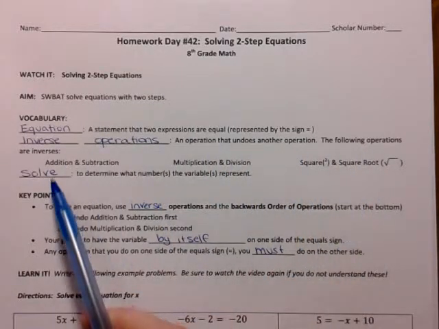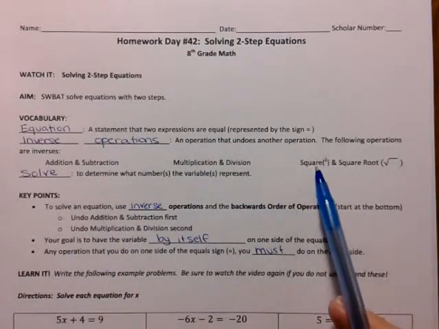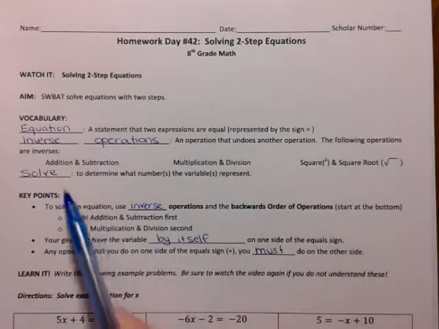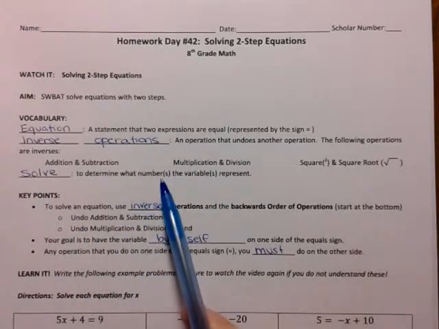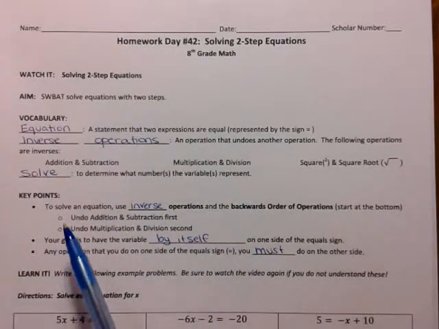The following operations are inverses: addition and subtraction, multiplication and division, squares and square roots. To solve means to determine what number or numbers the variable represents. Here are the key points.